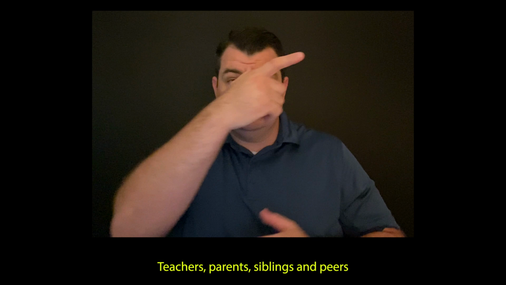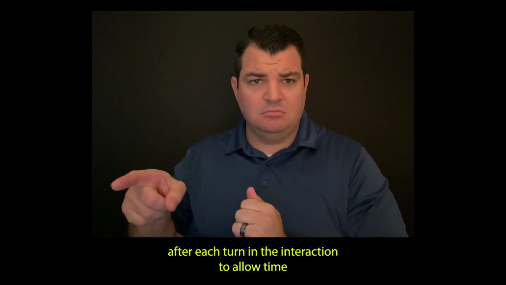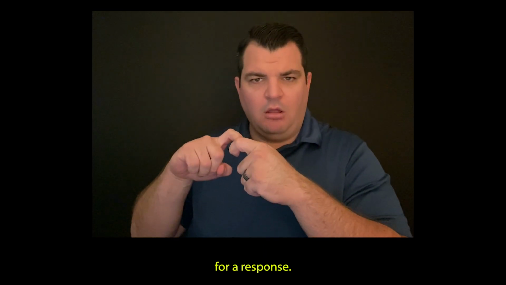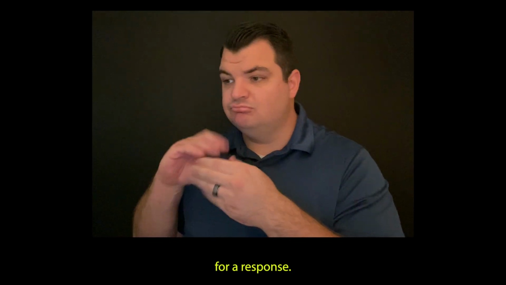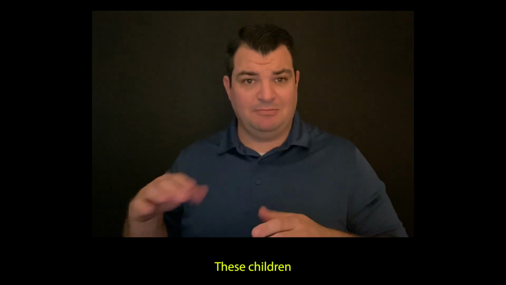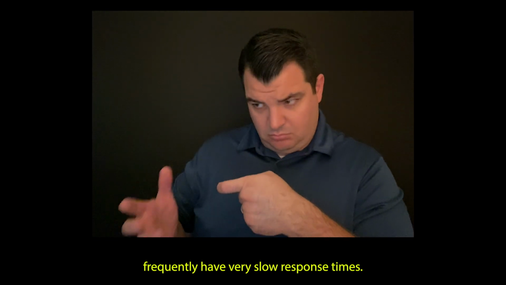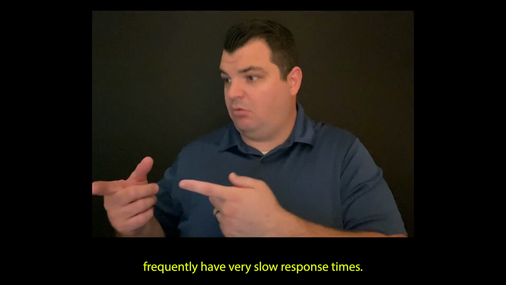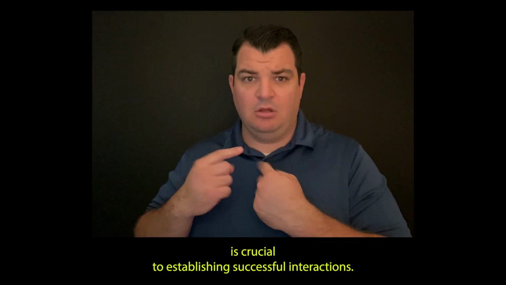Teachers, parents, siblings, and peers can continue conversations with children who are deafblind by learning to pause after each turn in the interaction to allow time for response. These children frequently have very slow response times. Respecting the child's own timing is crucial to establishing successful interactions.